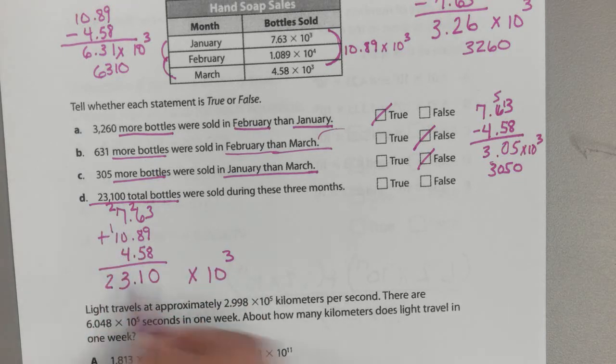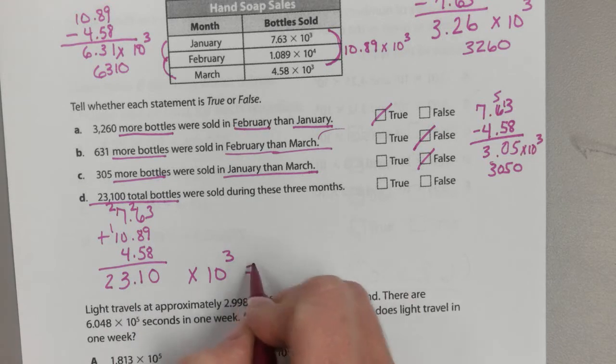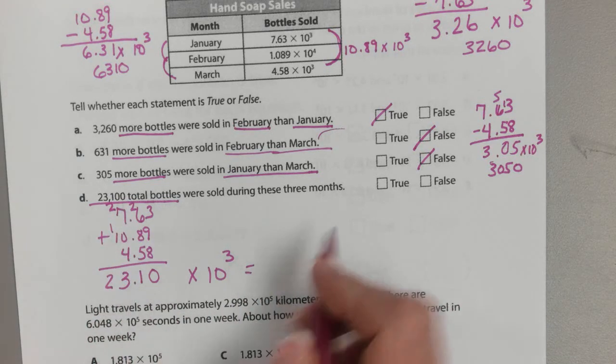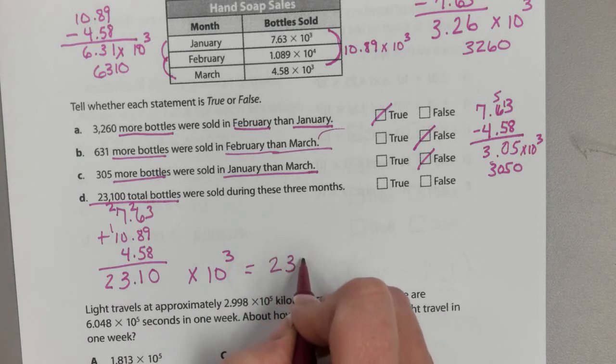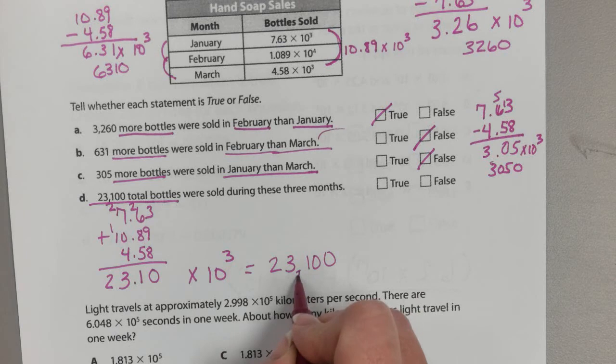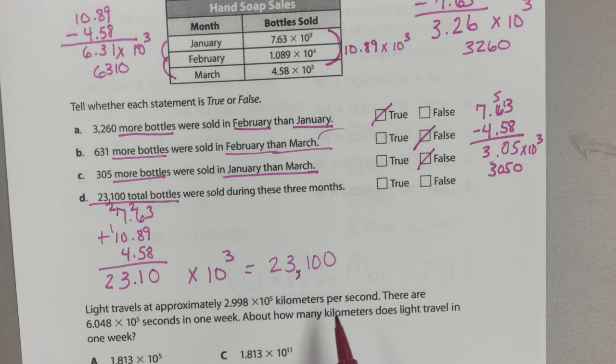And then 2. So I've got 23.10 times 10 to the third. Is that 23,100? Yes. Because when you move that decimal 3 places, that's a comma, you'll get 23,100. So yes, that is true.